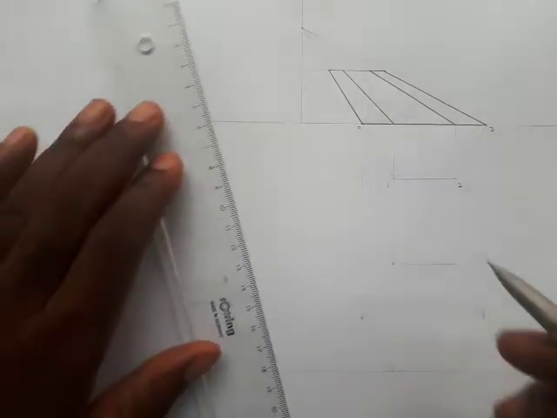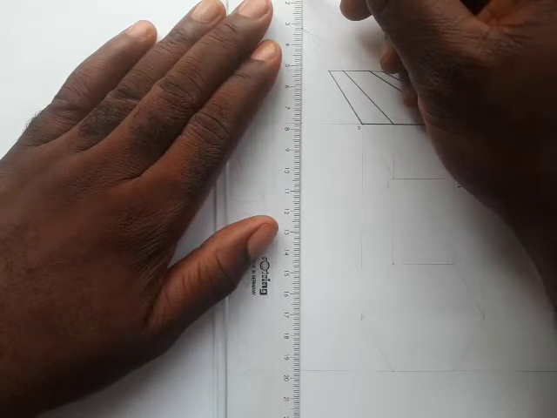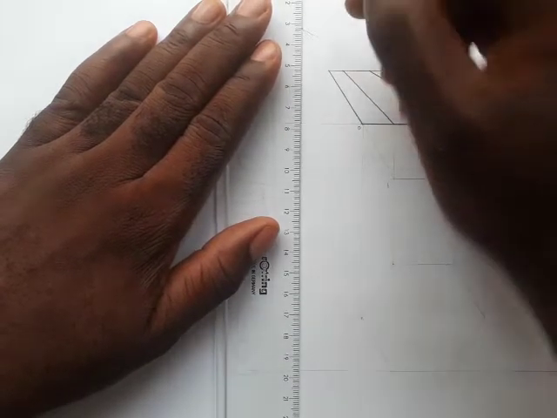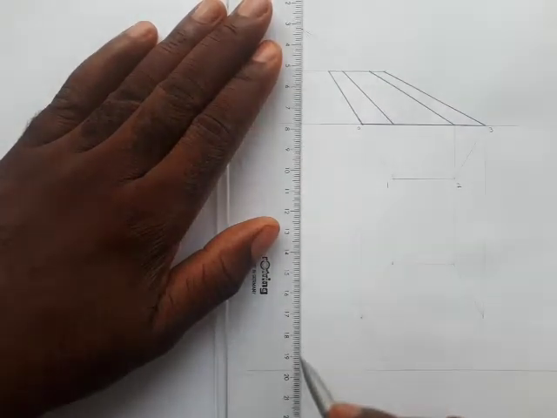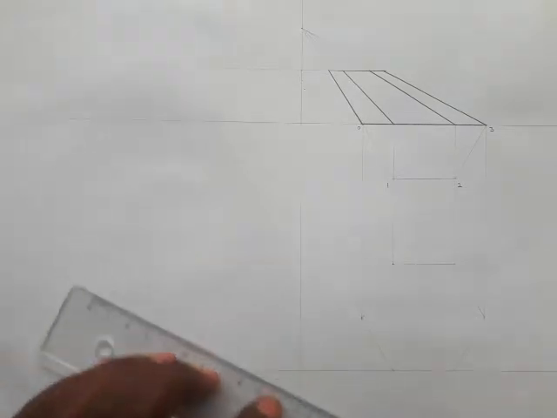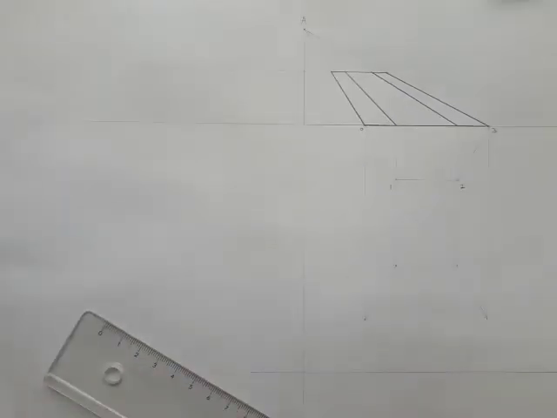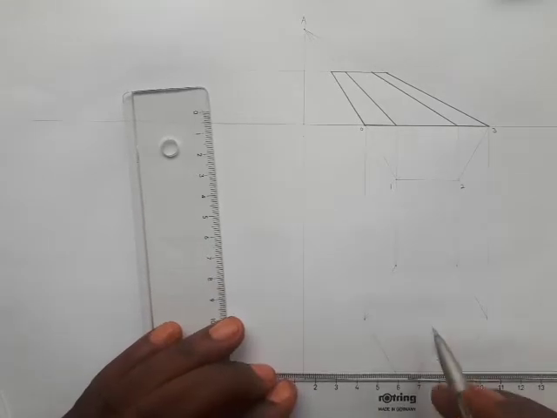Now what I'm going to do next is I will extend this line down. All right, this line, I will extend it down. Okay, now I'm going to transfer horizontal lines again to the center of this hexagon.